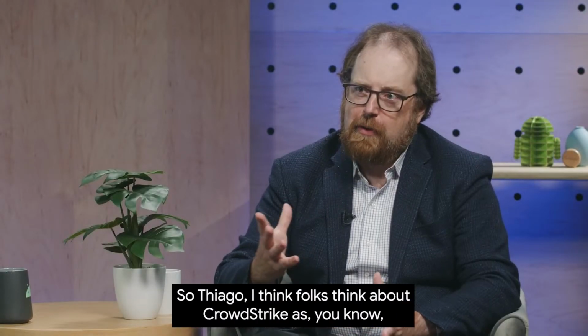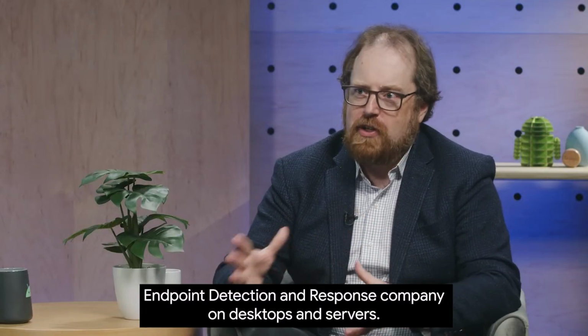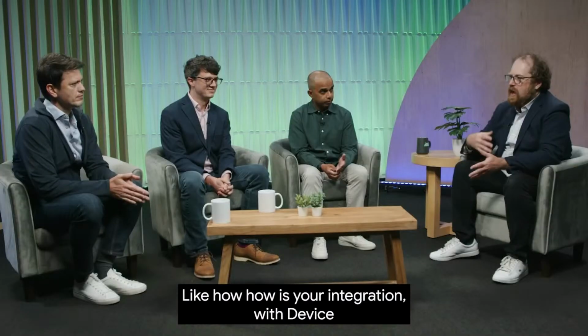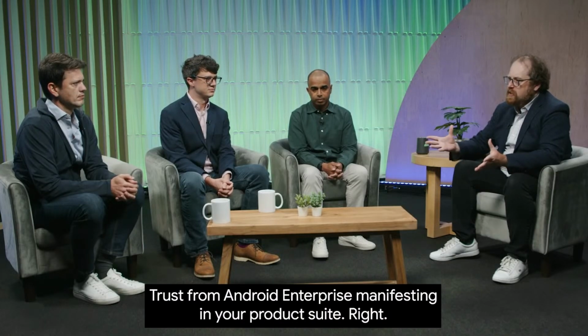So Tiago, I think folks think about CrowdStrike as an endpoint detection and response company, desktops and servers. We're here talking about mobile. Like how is your integration with device trust from Android Enterprise manifesting in your product suite?